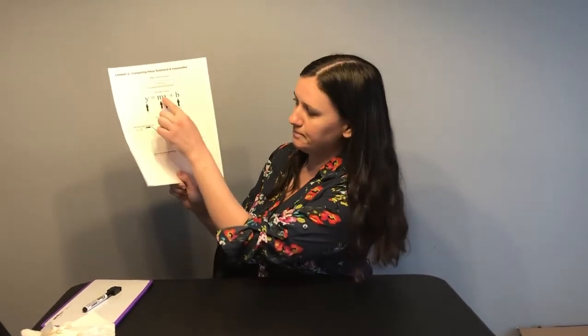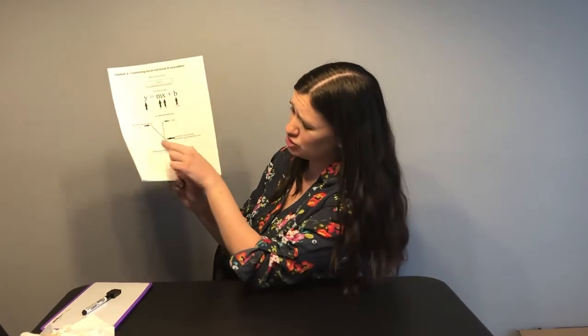All right, so what is a linear function? A linear function is y equals mx plus b. What does that mean? Y is the y-axis, meaning this up and down line, the vertical one. M is the slope. Slope is how steep this line is. So in this case, it's -4/5.